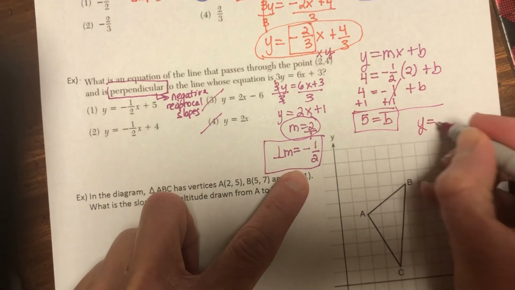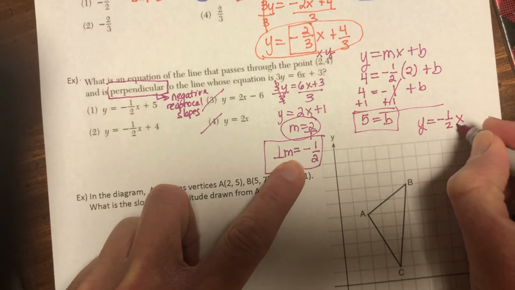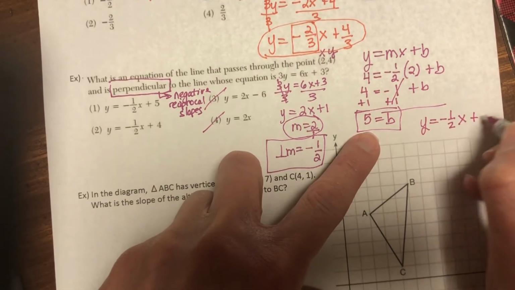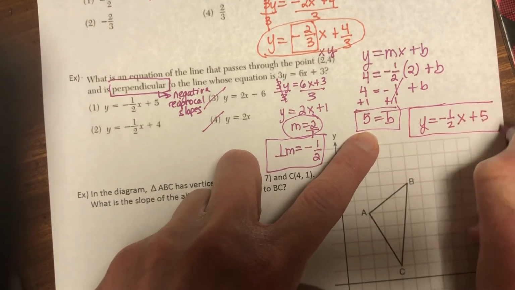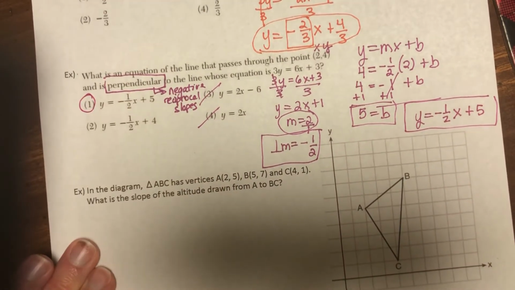So when we write our equation, it's going to be y equals -1/2. Bring down your x, and then the b value is going to be a +5. So this would be our final equation, y equals -1/2 x plus 5. So that's going to be choice 1.